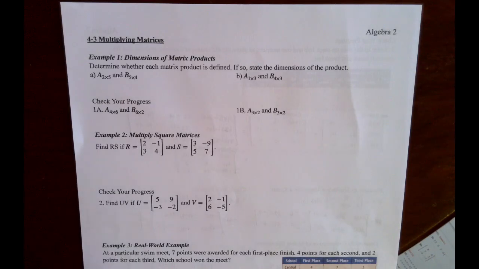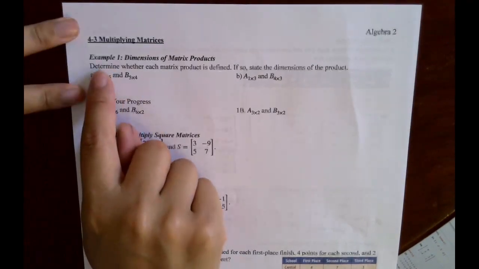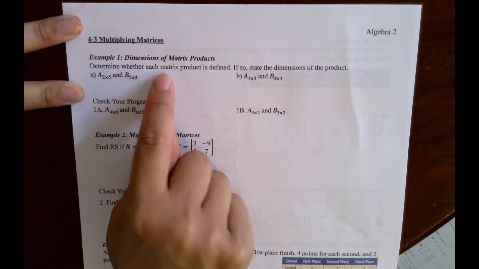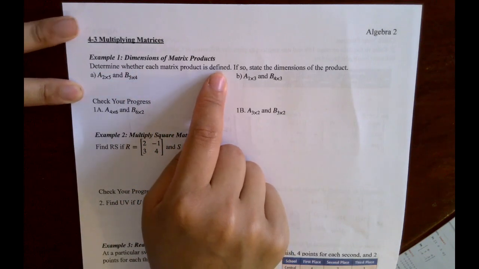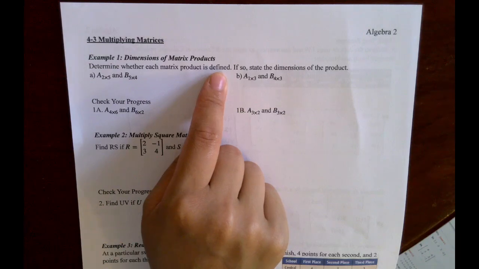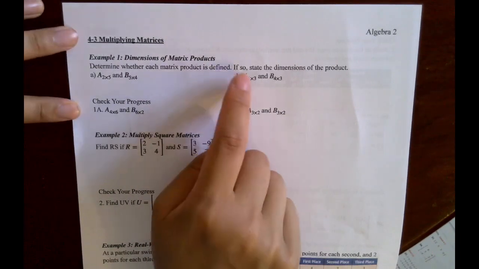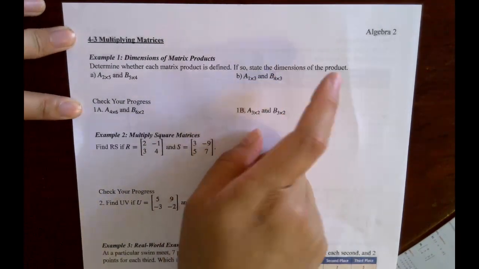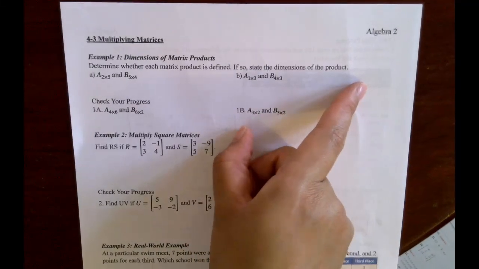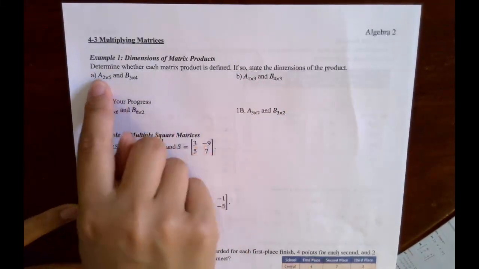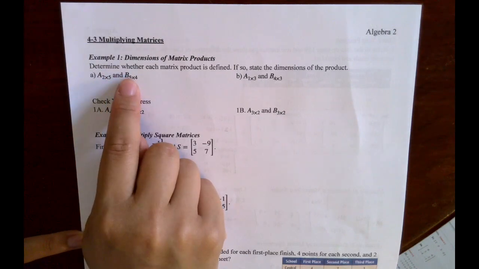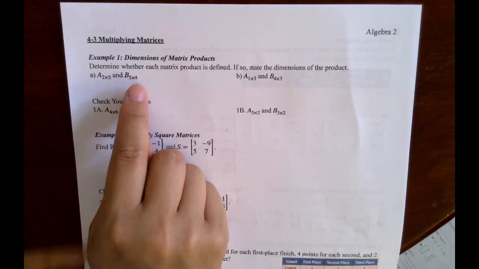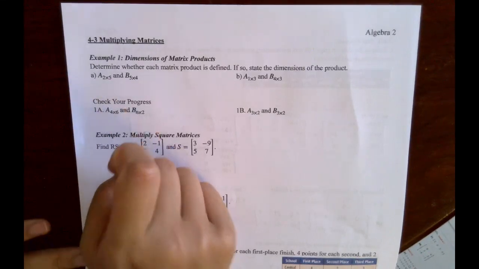So for example, example one asks us to determine whether each matrix product is defined, meaning is it possible to multiply these matrices together? If so, we want to state the dimensions of the product. So here we have matrix A. It is 2 by 5, so it has 2 rows and 5 columns. Our B matrix is a 5 by 4, meaning it has 5 rows and 4 columns, okay?